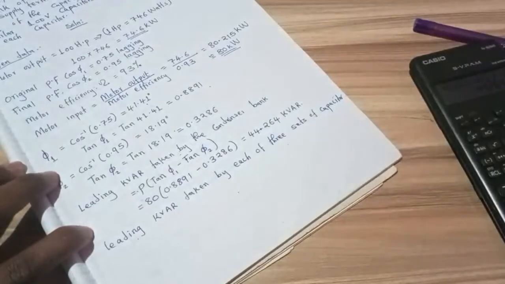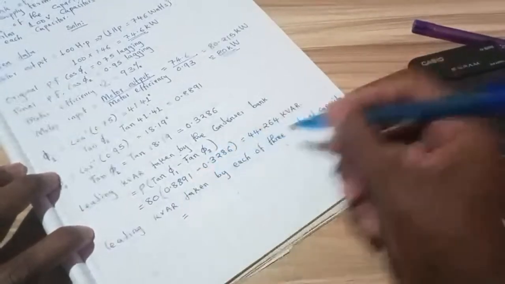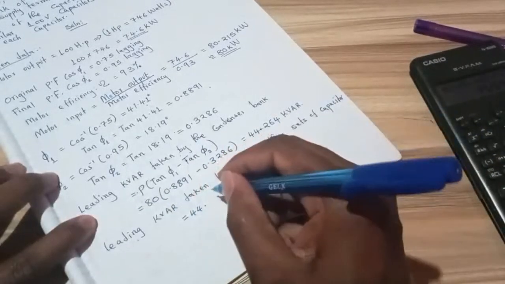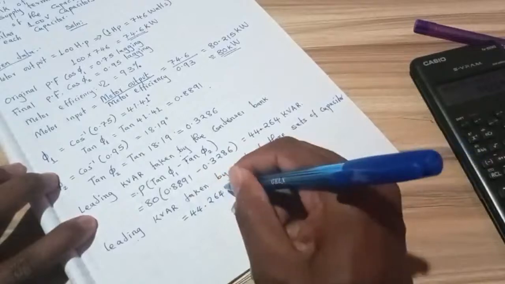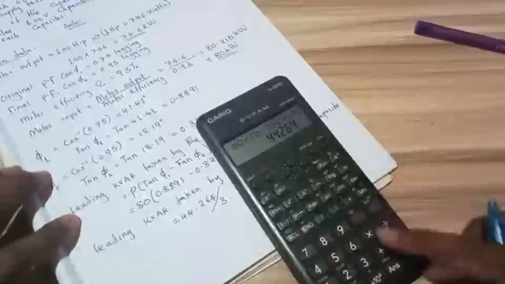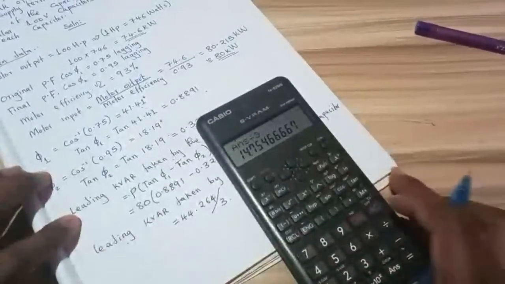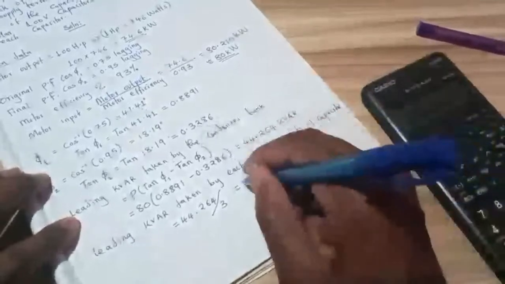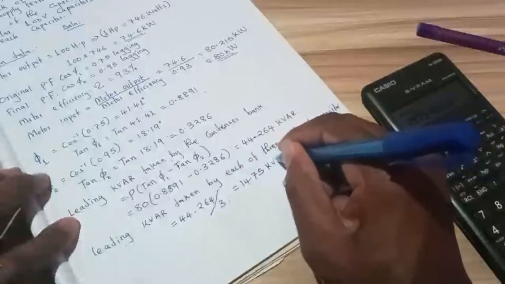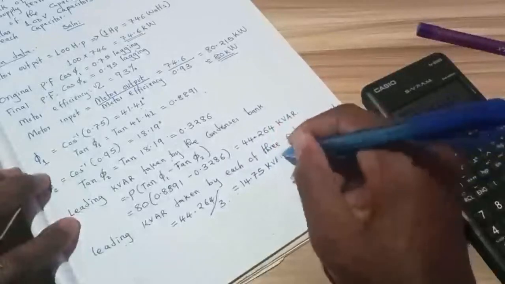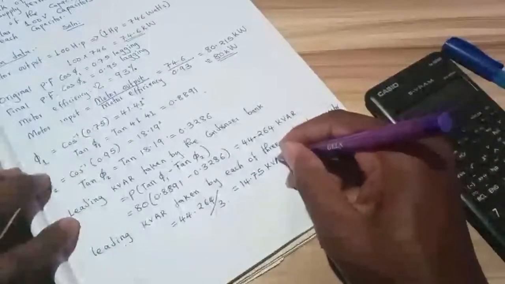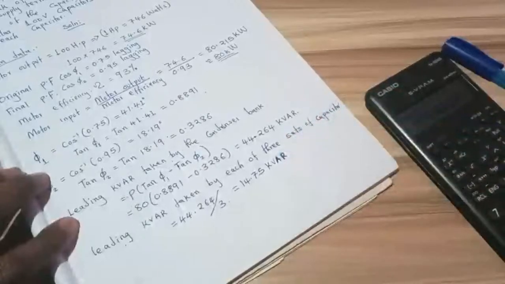That is simply the total 44.264 divided by 3 because we have 3 arms. So the answer divided by 3 gives 14.75 kVAR.